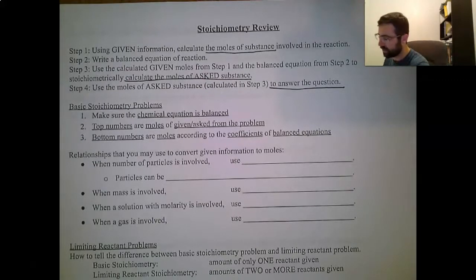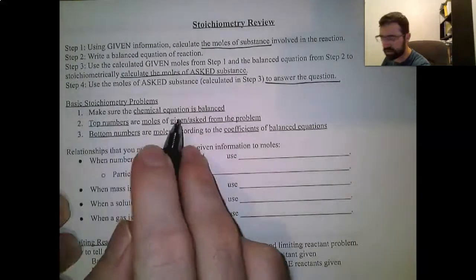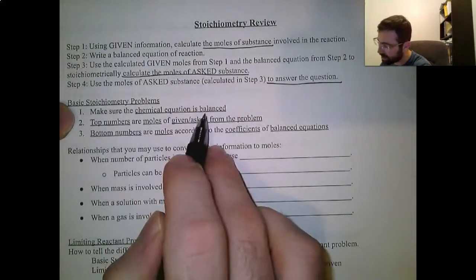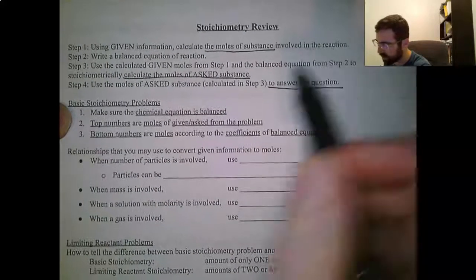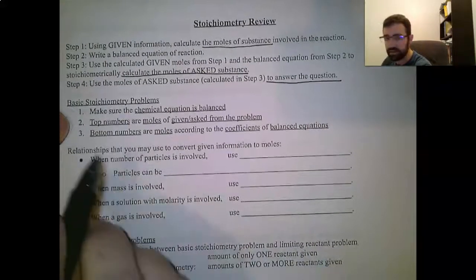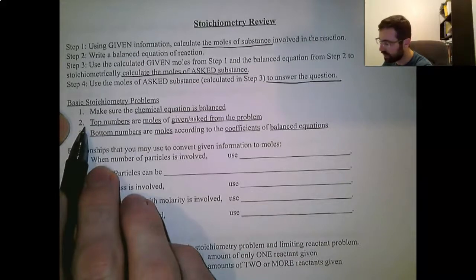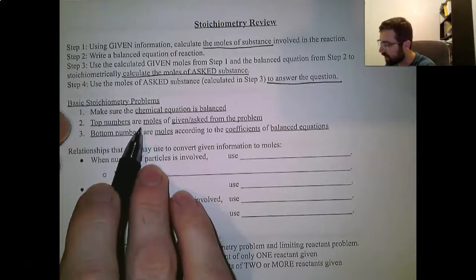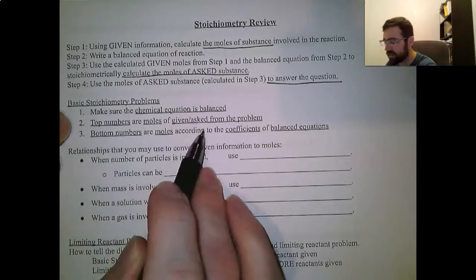Okay. So for the basic stoichiometry problems, there's three things I want you to think about. Make sure the chemical equation is balanced. We mentioned it in our steps, but always make sure it's balanced. The second thing, remember the top numbers in your ratios and your proportions are the moles of what's given or asked for in the problem.